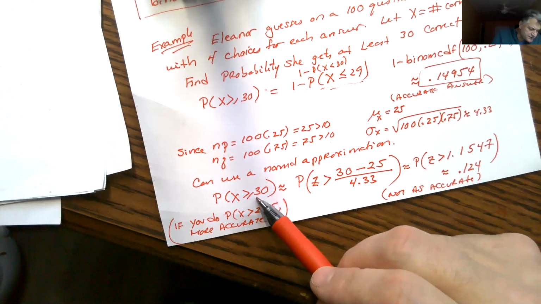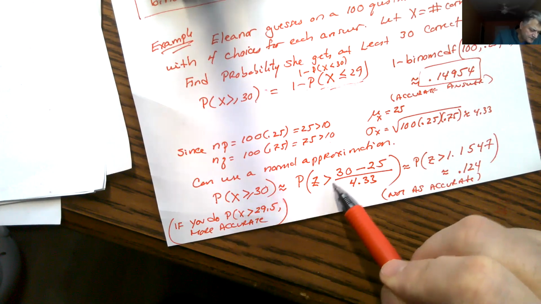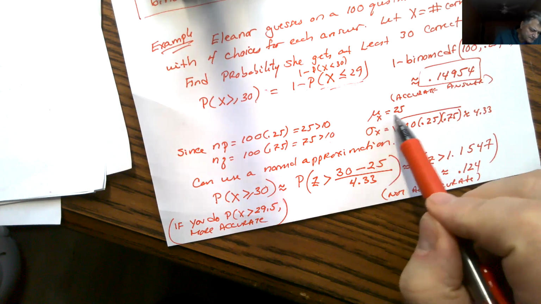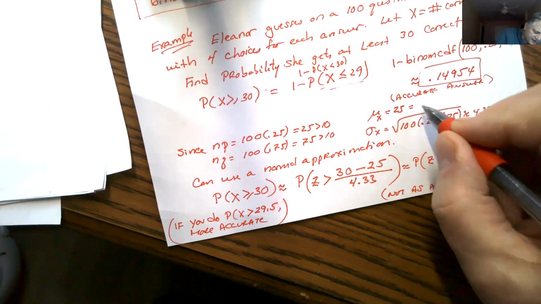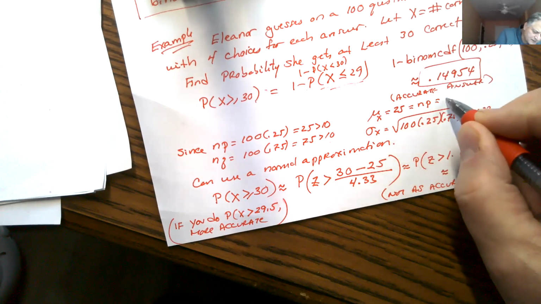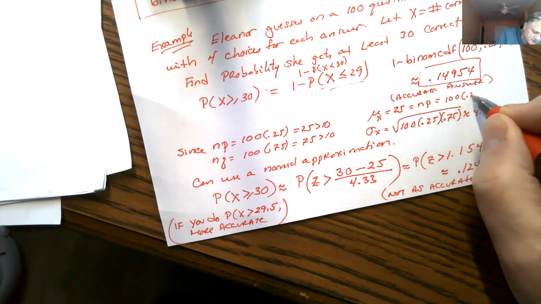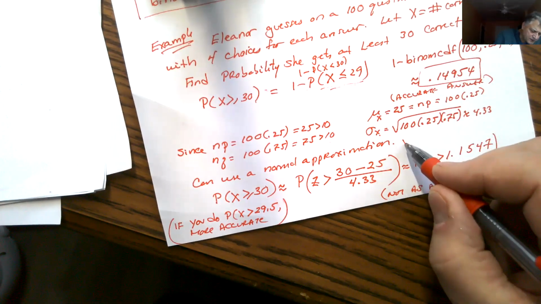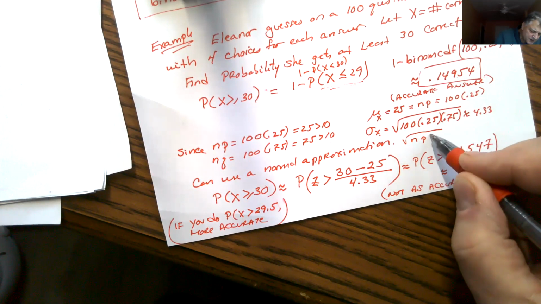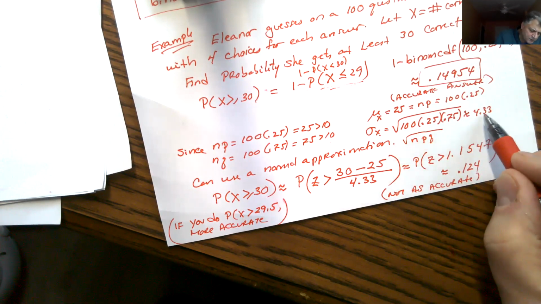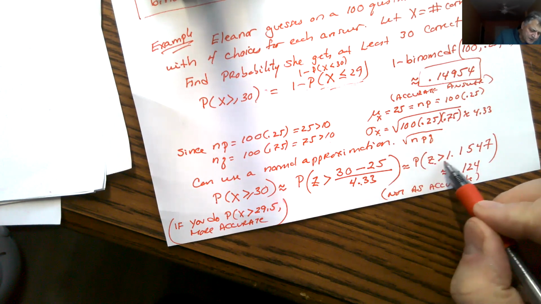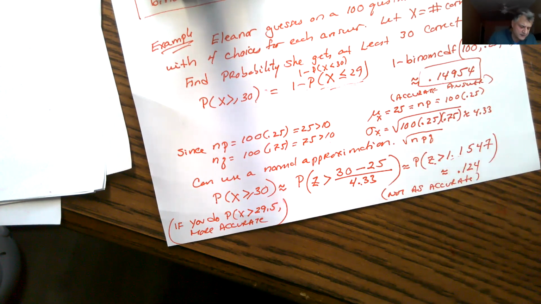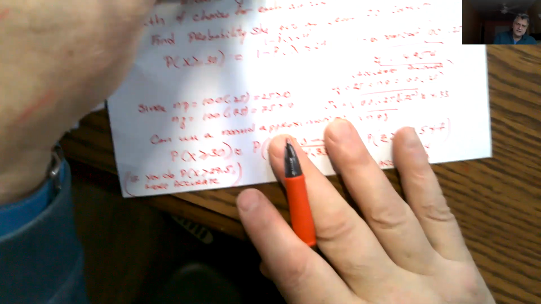So if I want the probability that X is greater than or equal to 30, notice that the mean is 25, which is np, which is 100 times 0.25. That's where that comes from. To get the standard deviation, that was the square root of npq, 4.33. That would give me the probability that Z is greater than 1.1547, which is about 0.124. That's the approximation. It's not real accurate though, right?